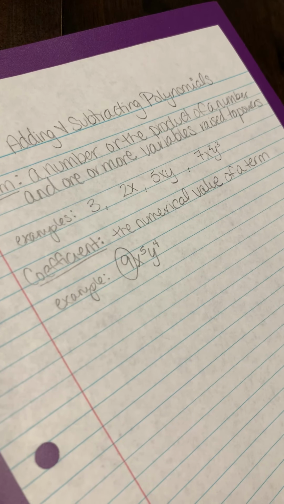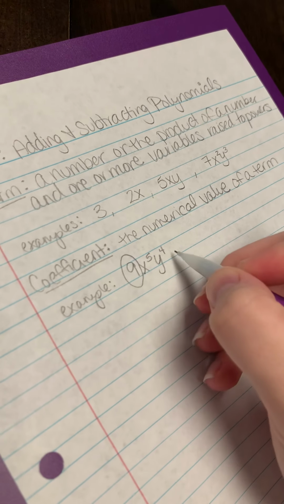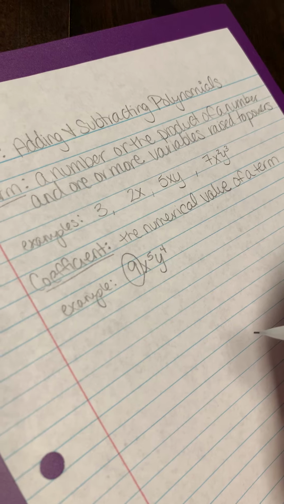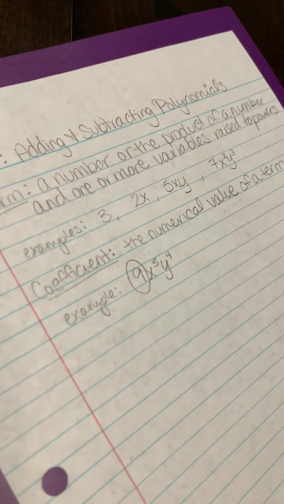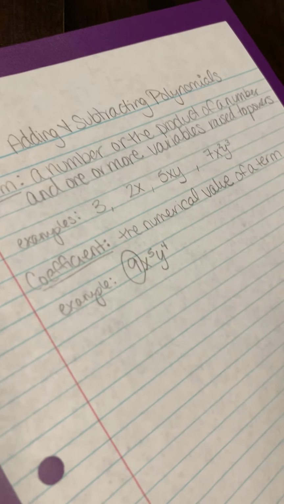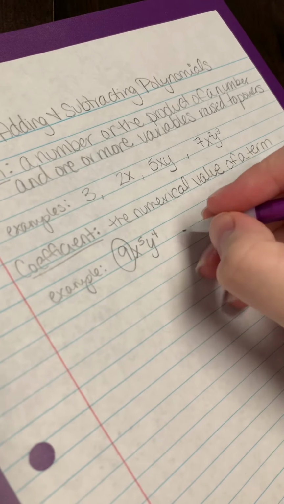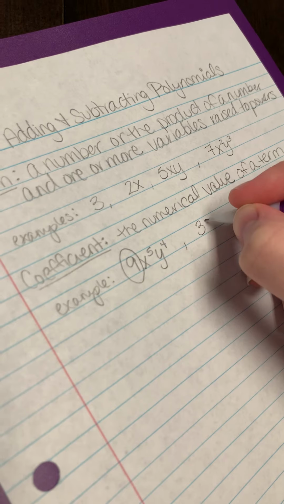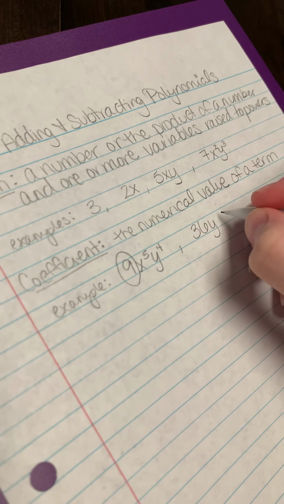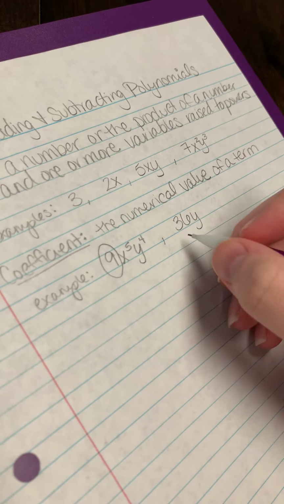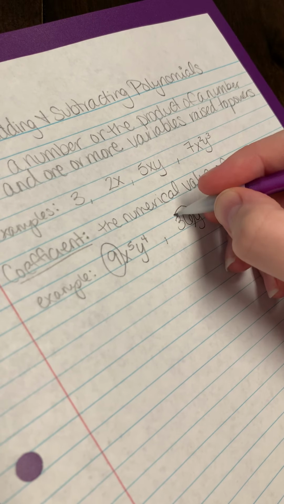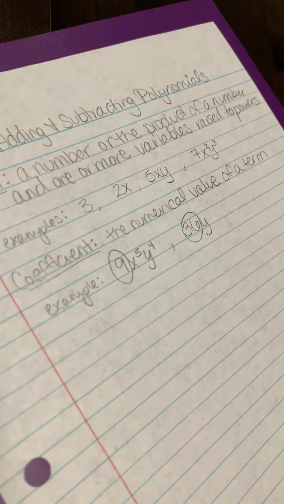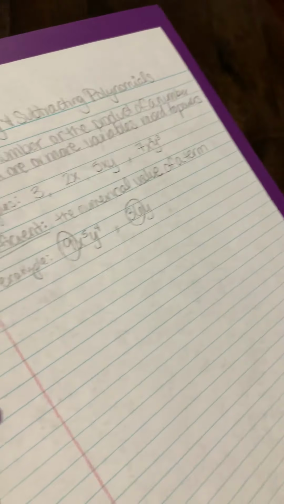So the coefficient is the number attached to the variables, okay, in this scenario. So the coefficient here is 9, okay. Another example, like 36y, the coefficient of this would be 36. Okay, so those are coefficients.